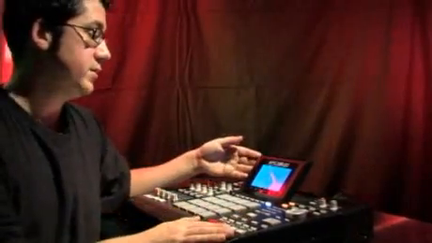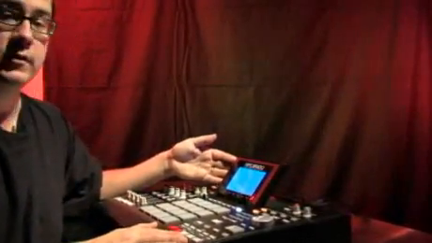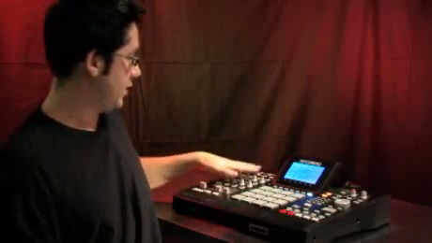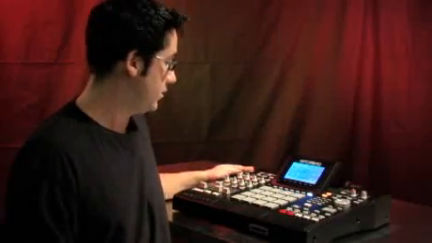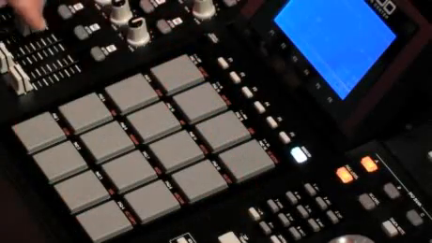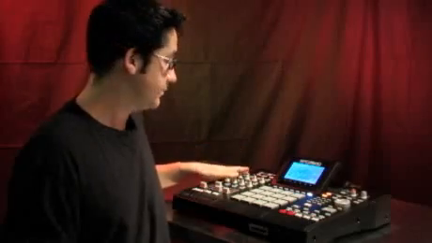So first thing you're going to notice is this much larger screen here with inverted color and high contrast. This will ease the strain on your eyes during extended sessions. And over to the left of the screen we have 8 more Q-Links controllers than that of a 2500. So most of the parameters and modes that you'll go into are all adjustable using the Q-Links.